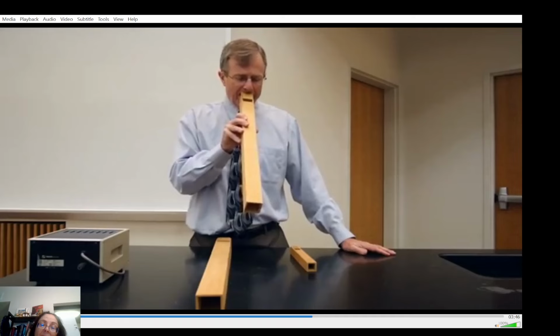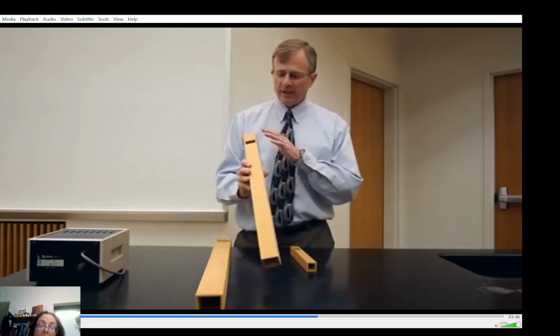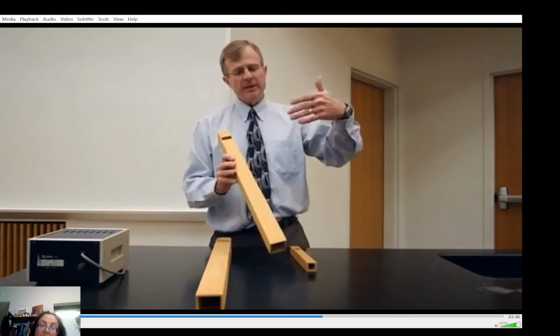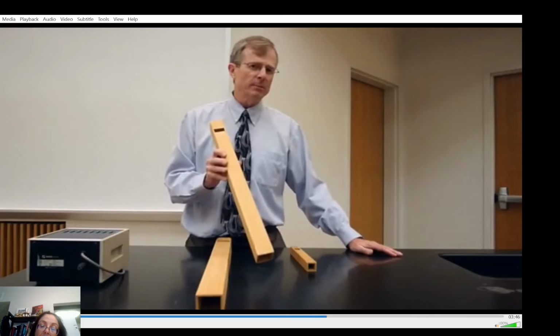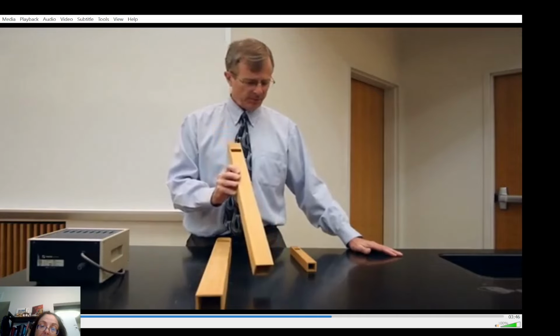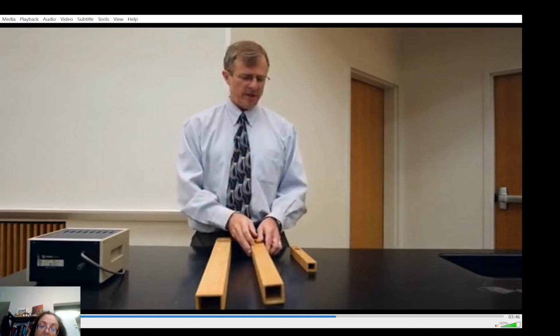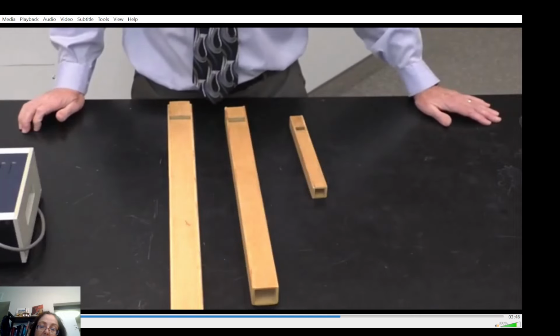So can you see the difference? You can really hear it, right? The longer one has a lower frequency as a fundamental. So we get a lower mode, a higher mode, and then there's actually an infinite sequence of these modes that goes up to infinity, and that gives the organ pipe its characteristic sound.